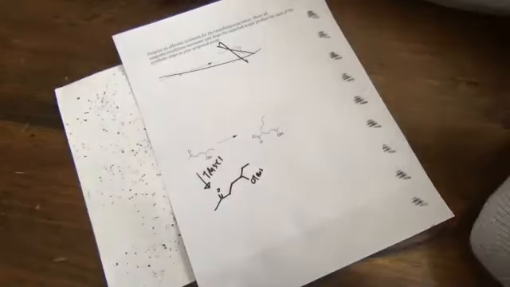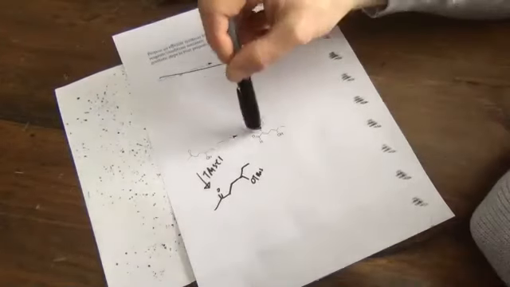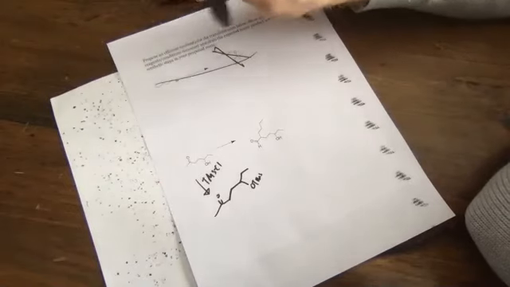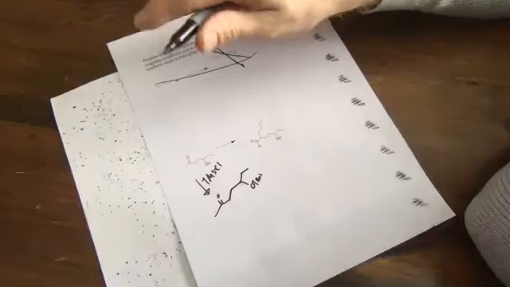So now we want to do a Grignard. We want to add 1, 2, 3, 4. So we need some sort of butyl Grignard. And this is another reaction that tripped people up.